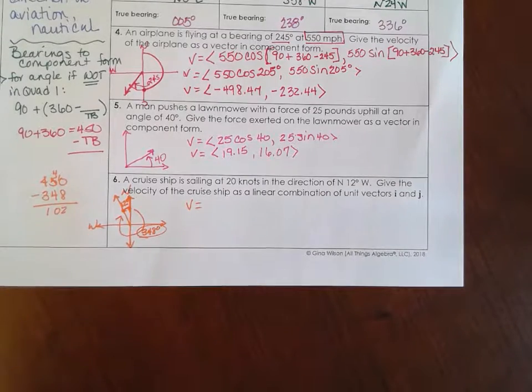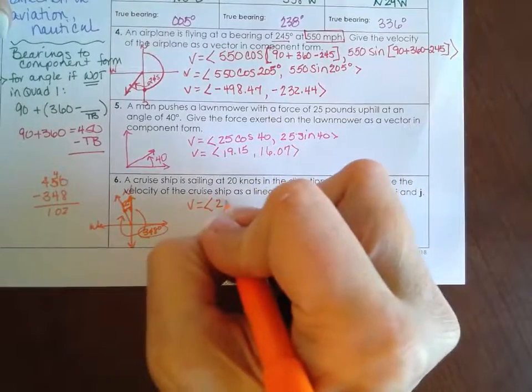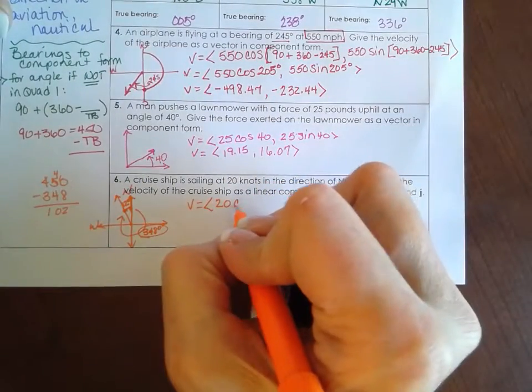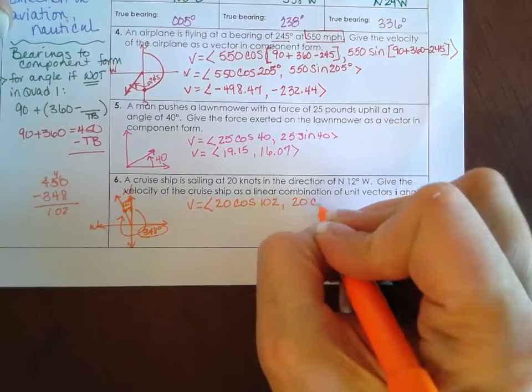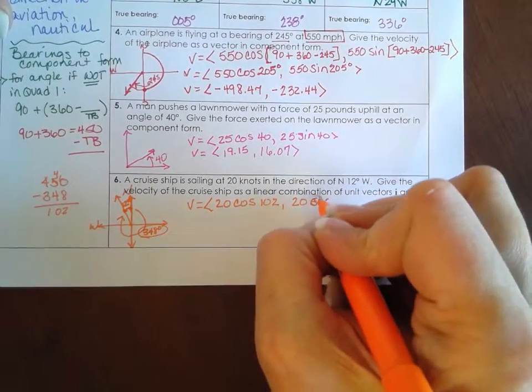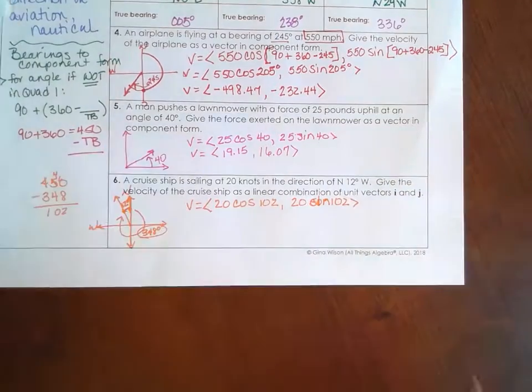All right, so what's my magnitude? What's my speed? 20 knots. Mm-hmm. And so I have 20 cosine of 102, and then 20 sine of 102.